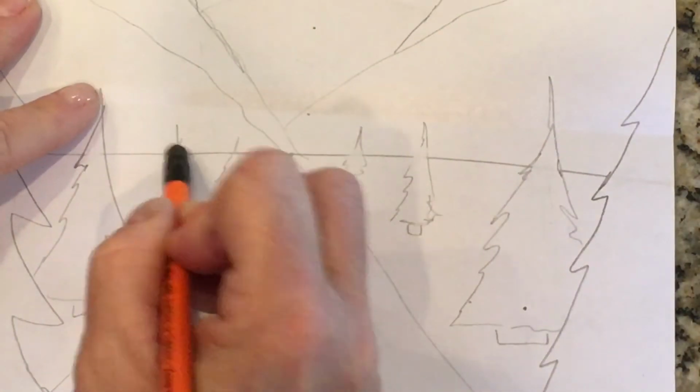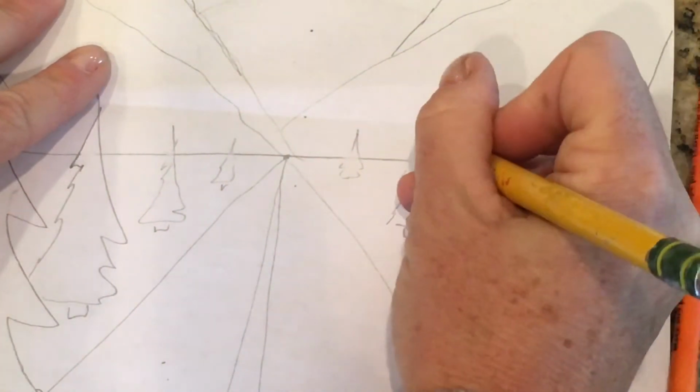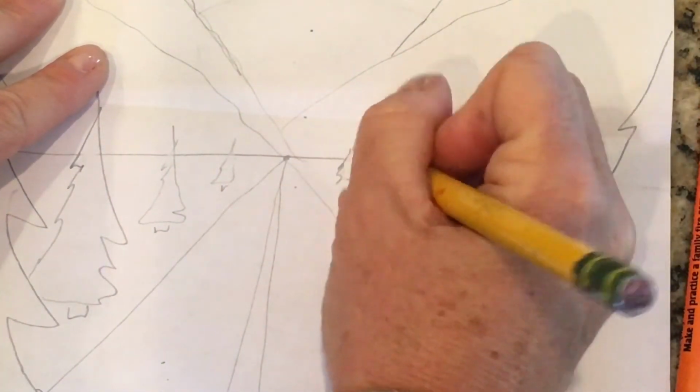Sorry, we had to let the dog out. She wasn't gonna make it. You know how dogs are. All right.